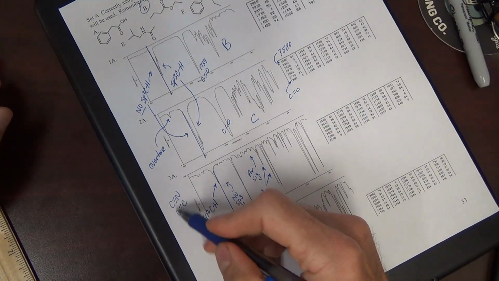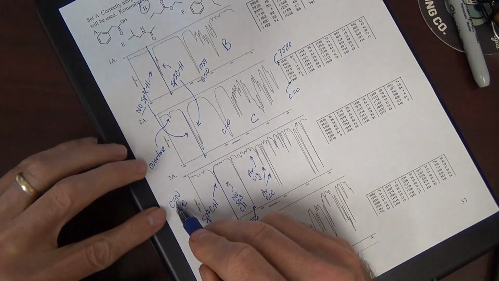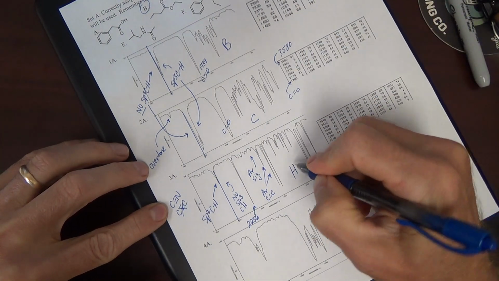We don't have to decide between these two. We let the choice of answers tell us it can't be this, it must be that, and that's your answer.